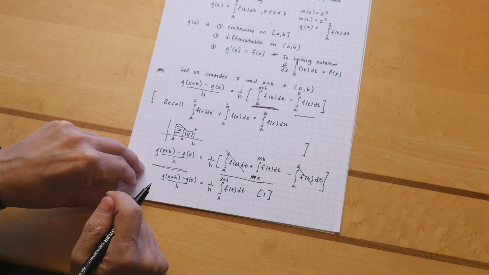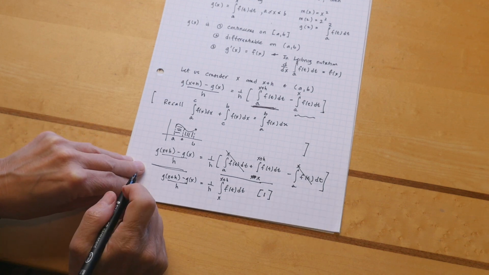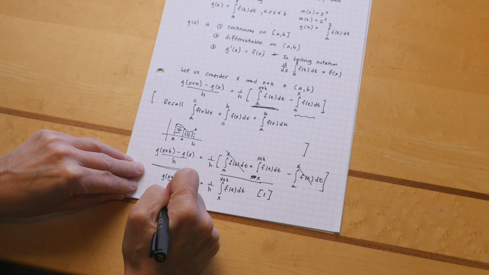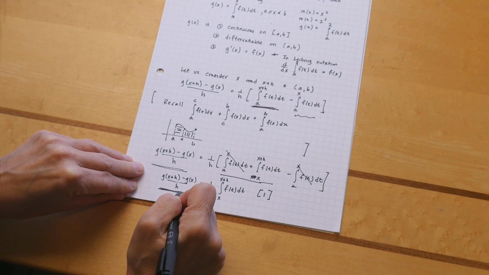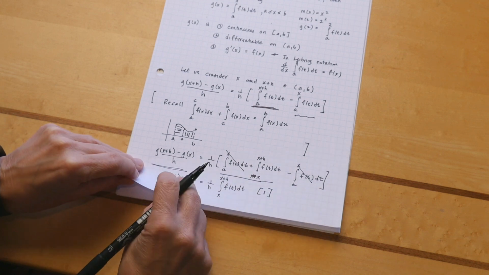Okay, so I've got a statement that I can use here, and where I'm going with this, I'm looking at this and thinking, wow, if I took the limit as h goes to 0 on here, then I would have, in fact, g prime of x. You recall the definition of the derivative from Calculus 1.